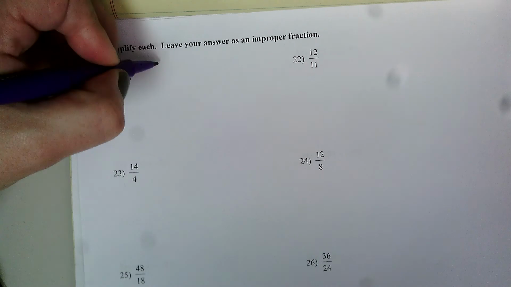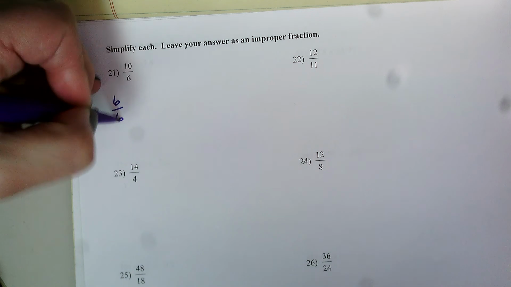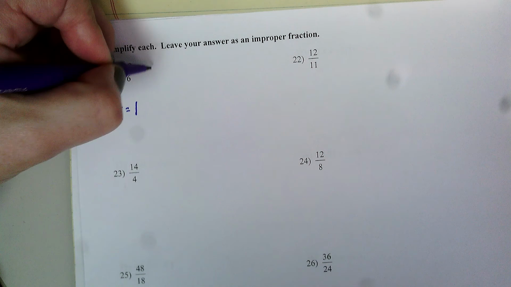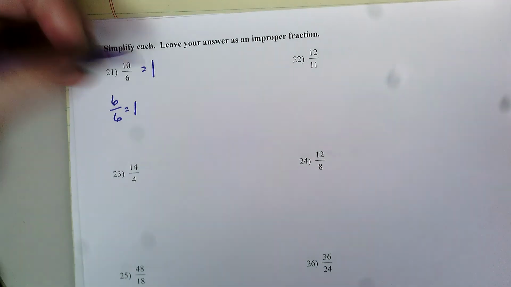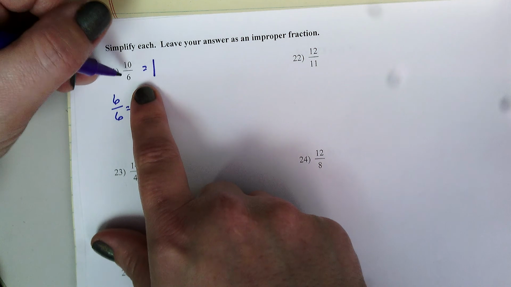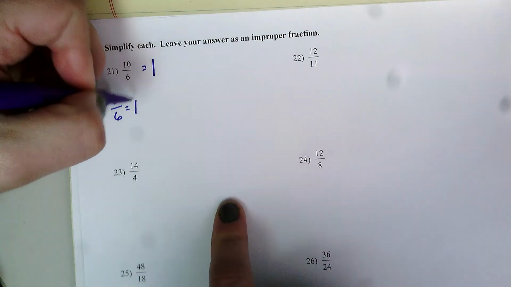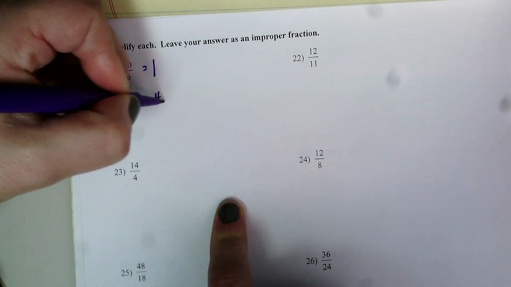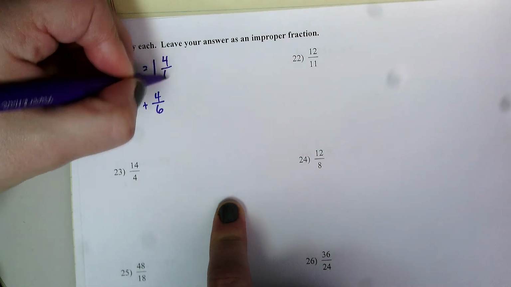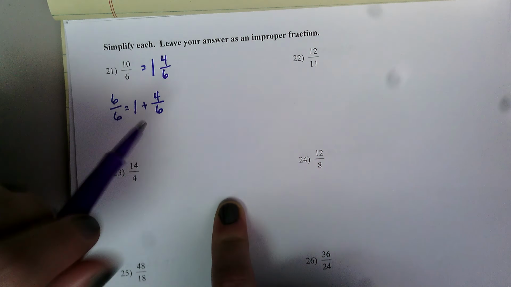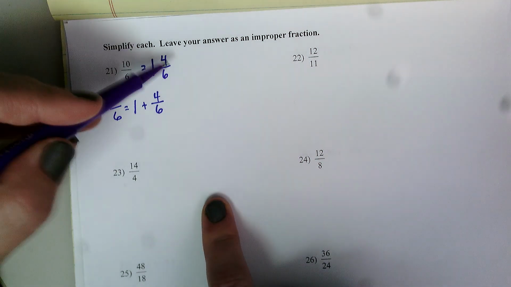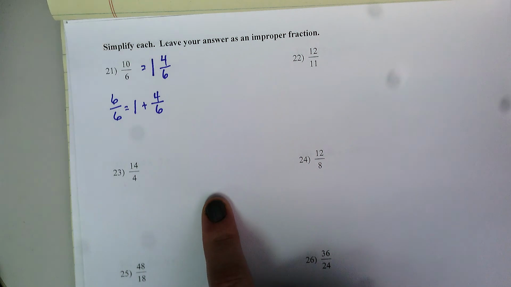So I'm going to start, and I'm going to look at 10 over 6, and I say, well, okay, so if I know 6 over 6 equals 1 whole, and I know that 6 will only go into 10 one time, so I have 1 whole, and then I would have 4/6 left because that would be the 10. So 6/6, which is 1 whole, plus the 4/6 left. So that would be 1 and 4/6. And if I was to flip that back around, 6 times 1 is 6, and 6 plus 4 is 10, so 10 over 6. So my answer is 1 and 4/6.